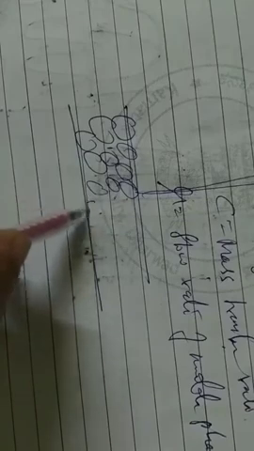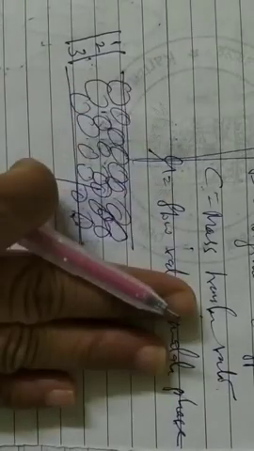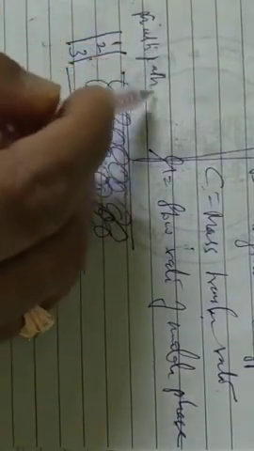For example, if you take this column and pack this stationary phase in a haphazard way like this, and if you want to separate the substances 1, 2, 3, what will happen now? Eddy's diffusion says that they may take different paths, and that's why it is also called the multi-path effect.